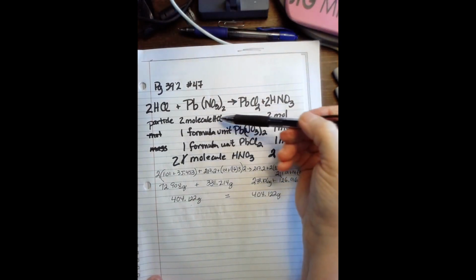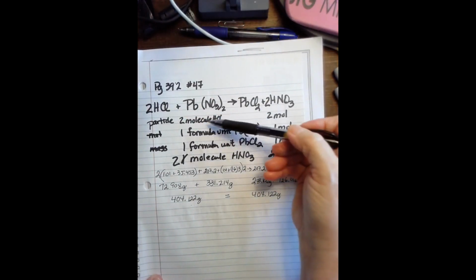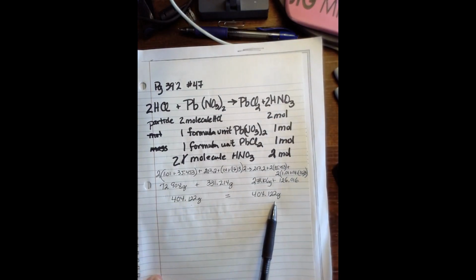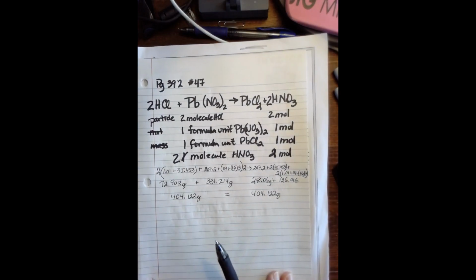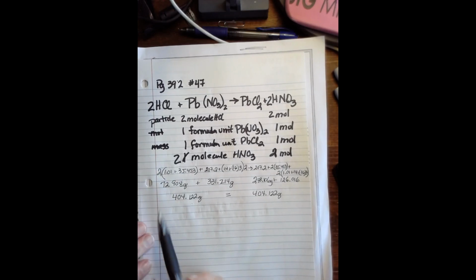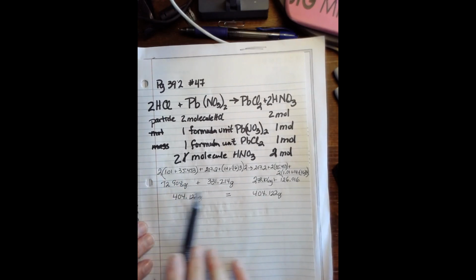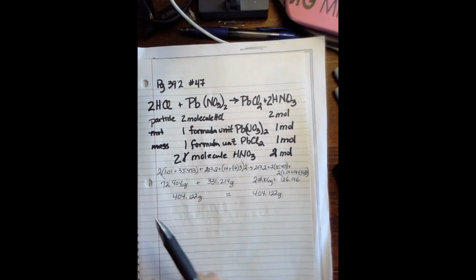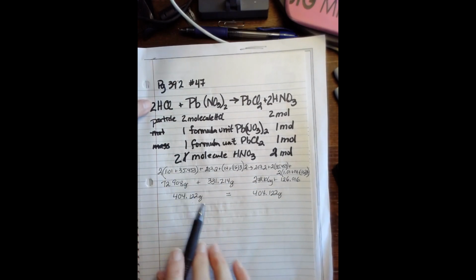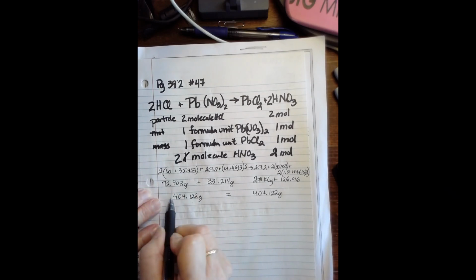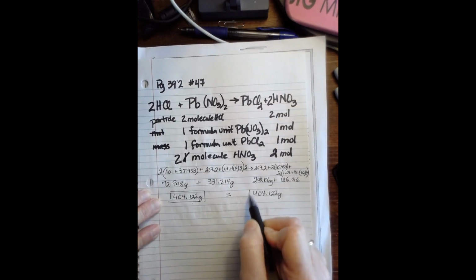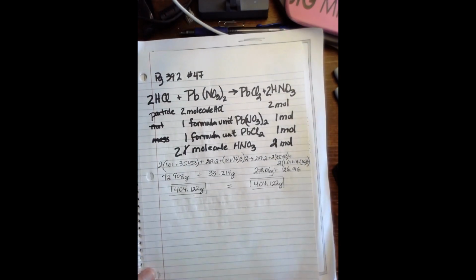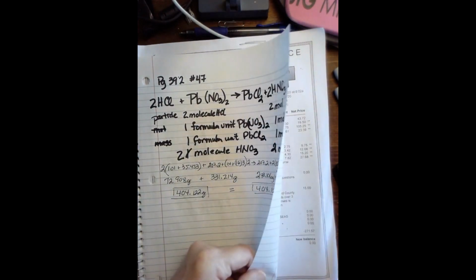So we have interpreted this balanced equation in terms of particles, in terms of moles, and then in terms of mass. When you're asked to do this in an evaluation, you would need to put your supporting work. How did you come up with this? So in a sidebar, come up with your molar masses of these so that it shows. You cannot just show me this number equals this number. You have to be able to show your work. Okay?